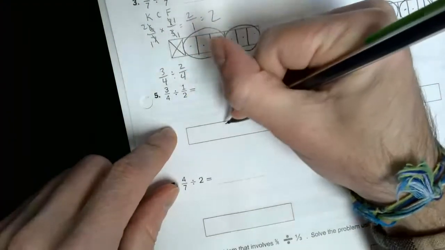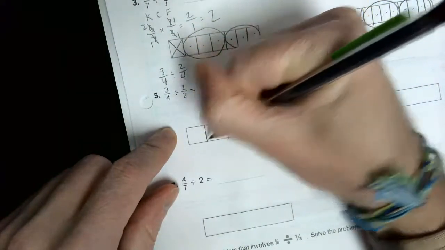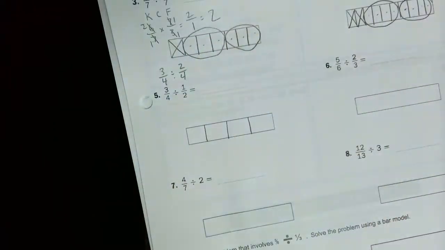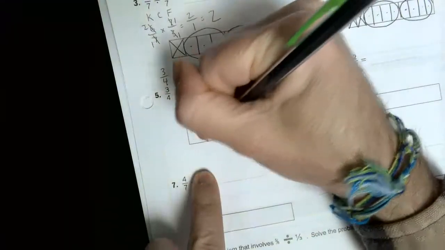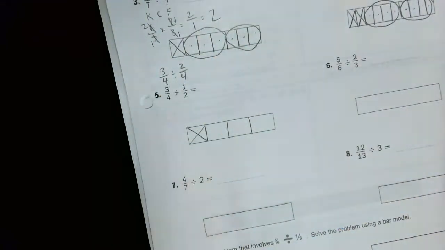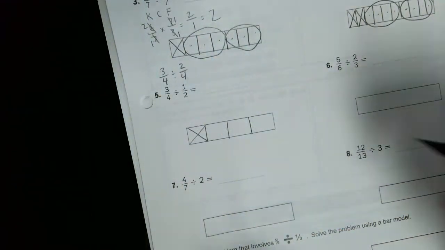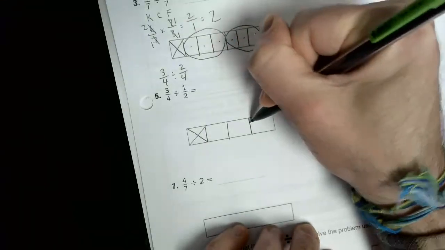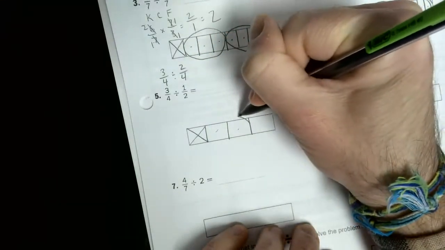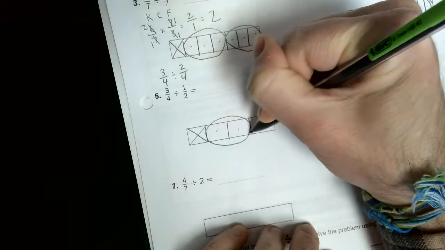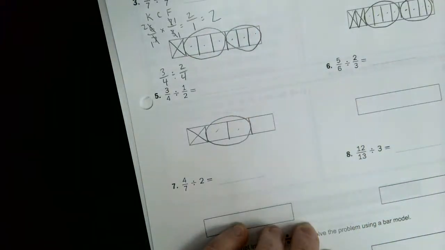We're going to start with fourths. There's fourths. There we got 4 pieces. But we don't want 4/4. We only want 3. So I'm going to cross that one out. And then we're going to circle groups of 2. So 1, 2, and that's really it. That's the only group of 2 we could circle.